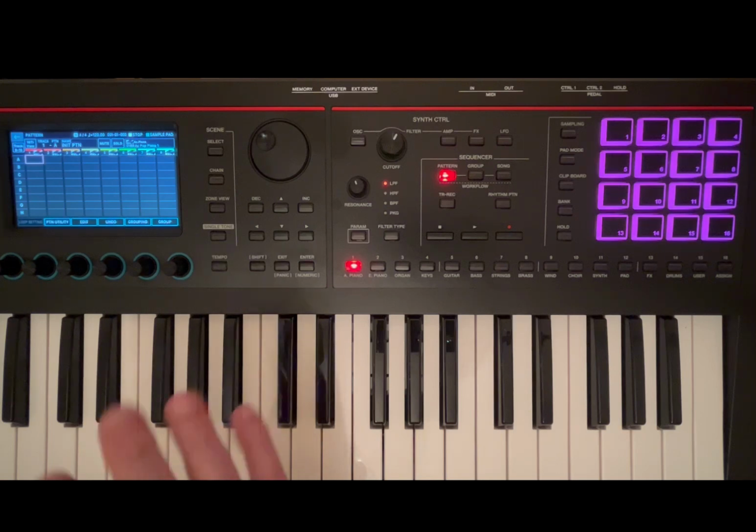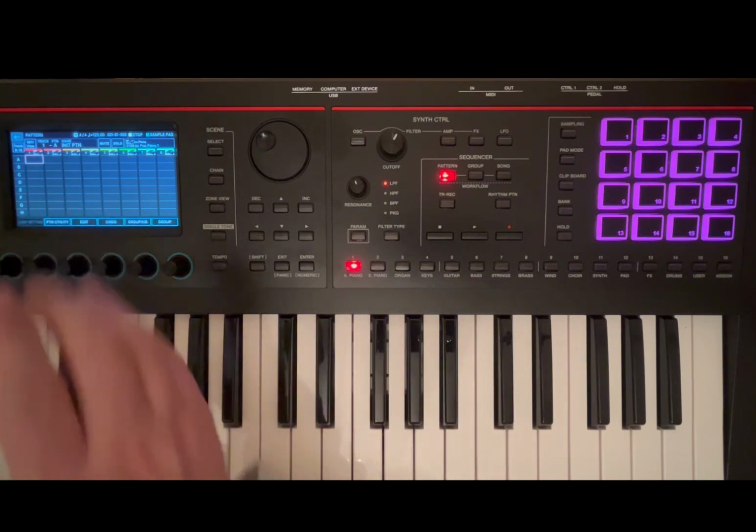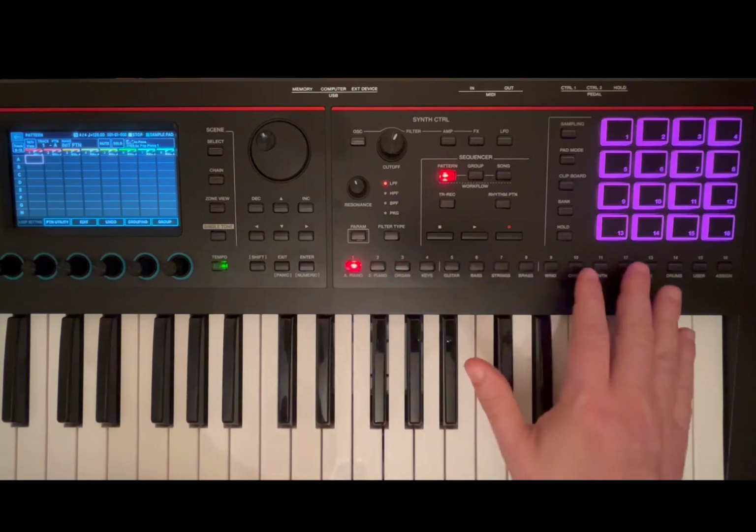So I'm inside a scene, which is just an initialized scene. And as you can see, I've zoomed out so you can see a little bit more of the Fantom, not just the main display, because I need to use the category buttons over here.